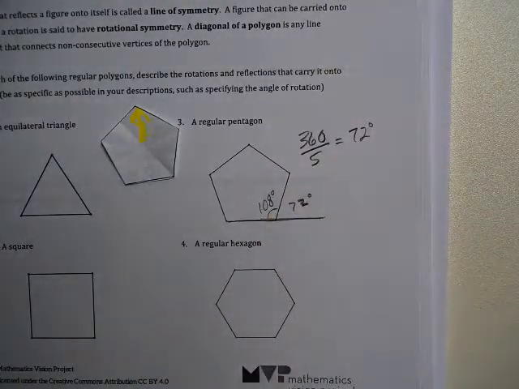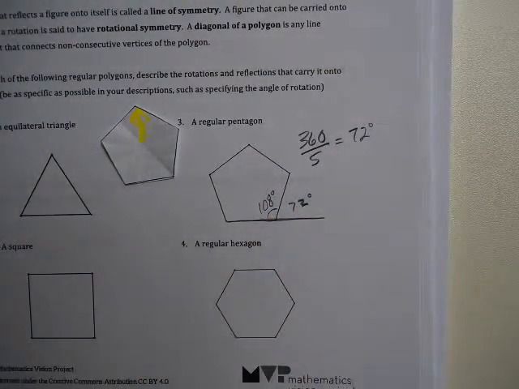So how many degrees are there total inside a regular pentagon? 108 times 5. What's 100 times 5?